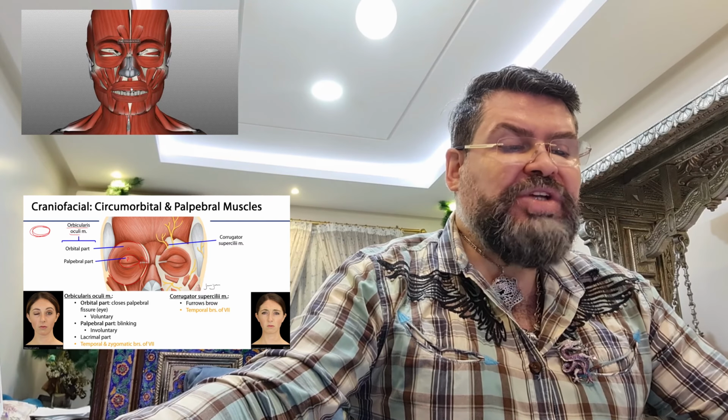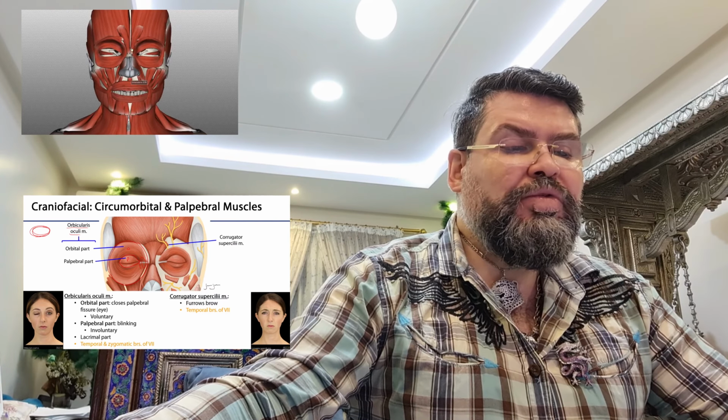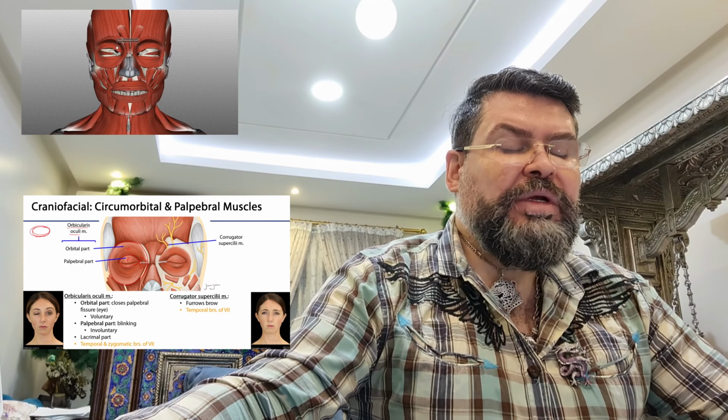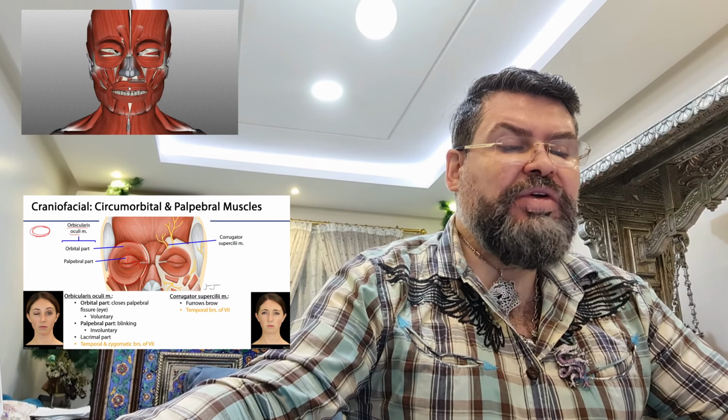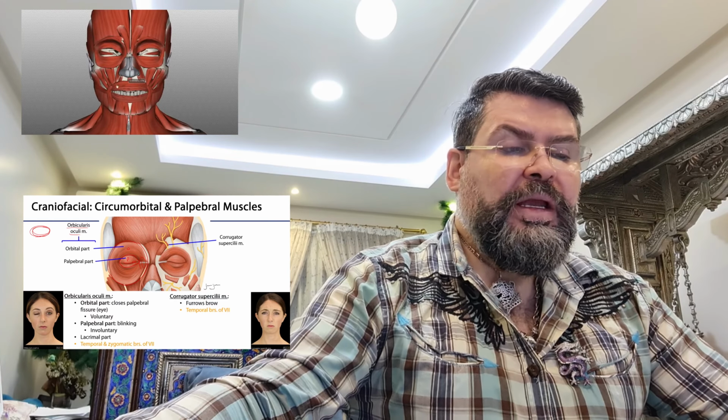You've got the orbicularis oris. So in Latin, os, oris, is a mouth, an orifice, so oris. You'd remember that. So this orbicularis oris muscle is a circular mouth muscle.